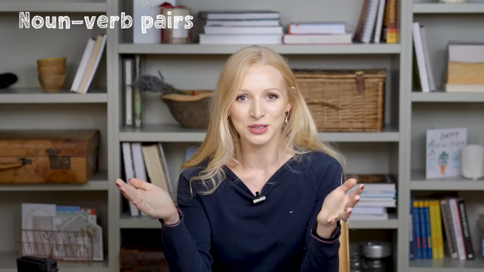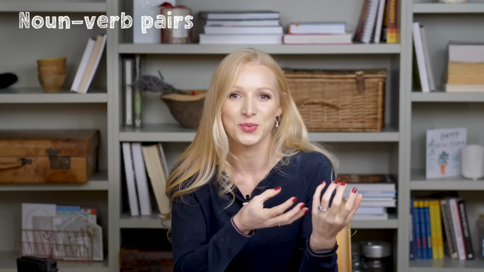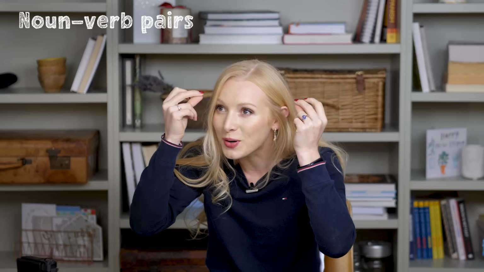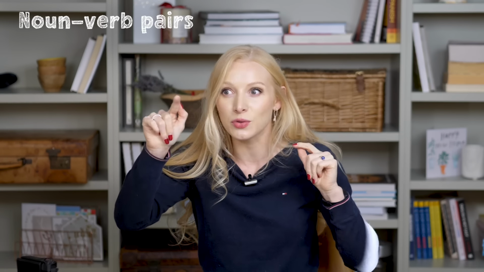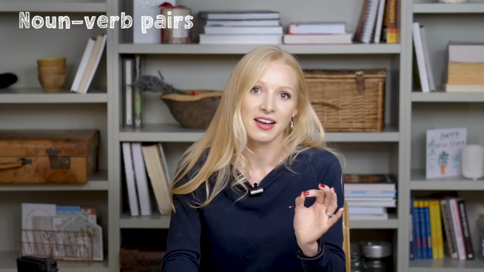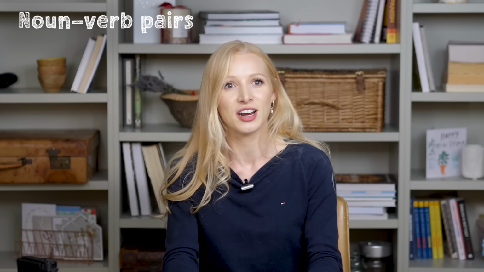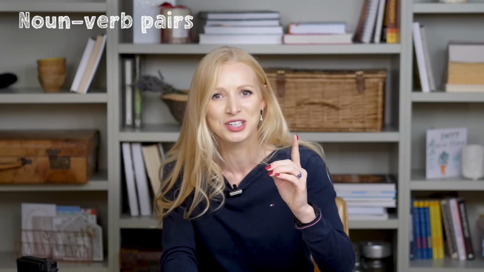Okay, let's start with noun-verb pairs. This is something that really isn't obvious to students when they're learning English, but once you clock it, it does make a lot of sense and you'll start to notice it around you as well. As a native speaker, I had no idea that we even did this until I started learning to teach English. And I thought, yes, we do that. I need to teach my students this.